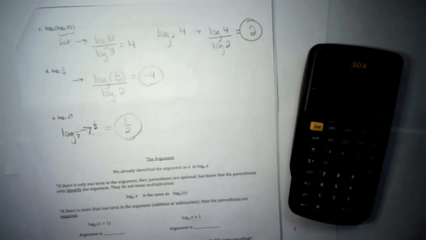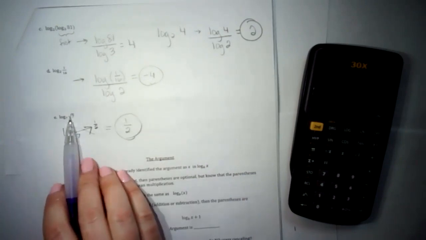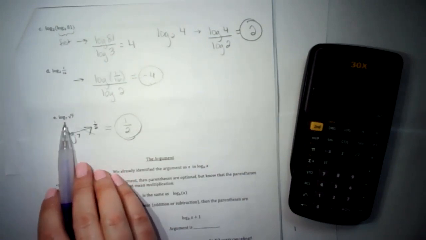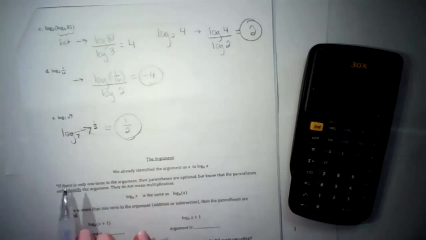And you get 1/2. Now, if you had wanted to put this in your calculator, if you'd forgotten about the rule, you could have done log of the root of 7 divided by log of 7, and you should still end up with 1/2, even if you have forgotten the rule. Okay, does that sound all right?